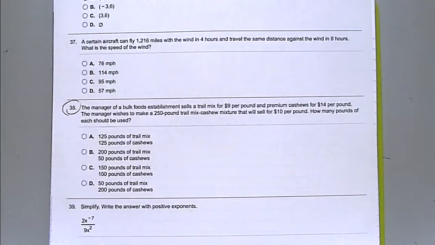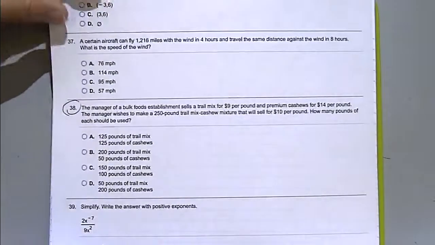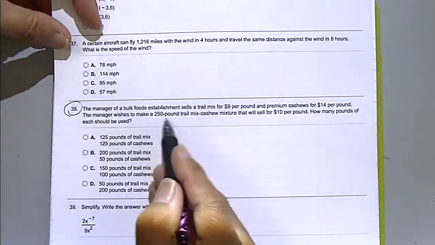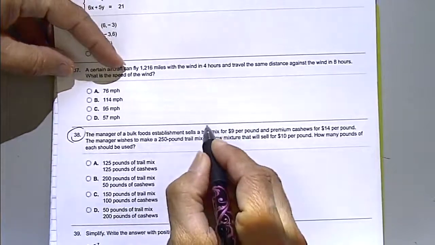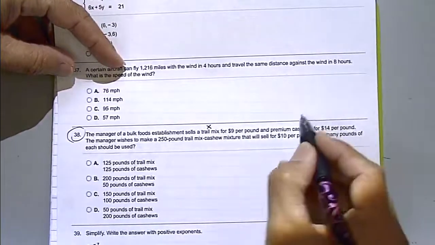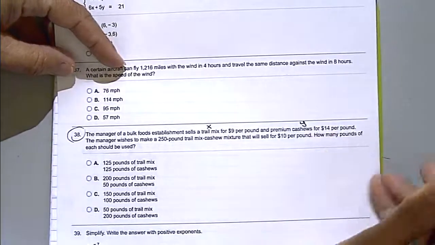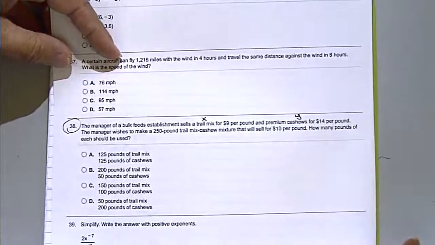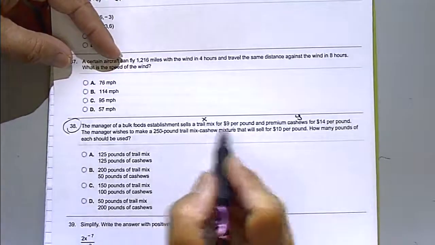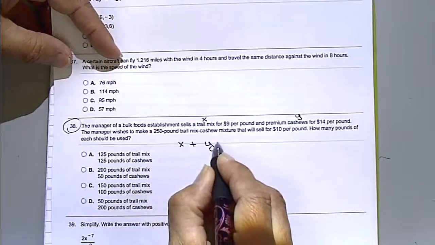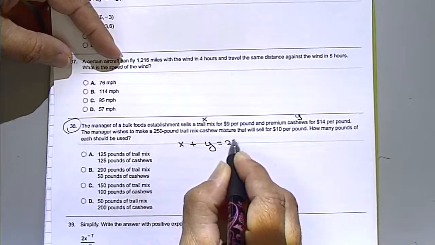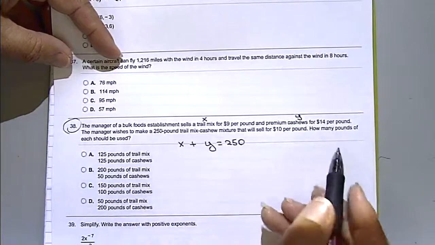Okay, so he wants to sell it for $10 a pound, but what do we know? We also know that he has 250 pounds. Let's make the trail mix X, the same as before, and let's make the cashews Y. That's the number of pounds of cashews. So how many pounds total? Well, the cashews plus the trail mix is going to be 250, don't we know that?